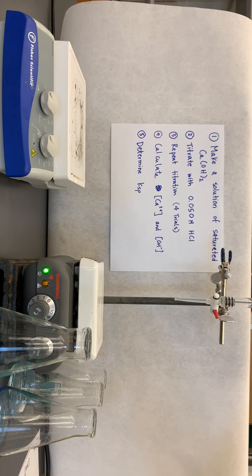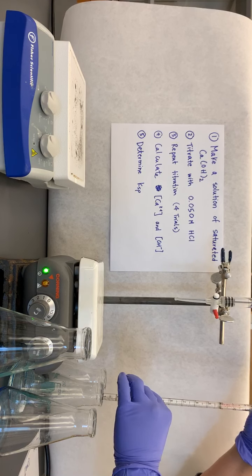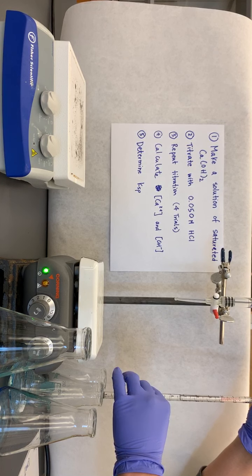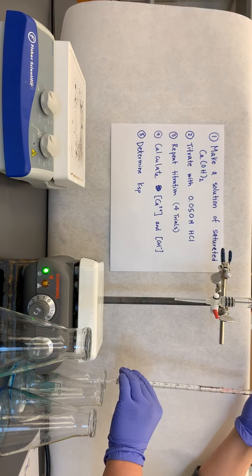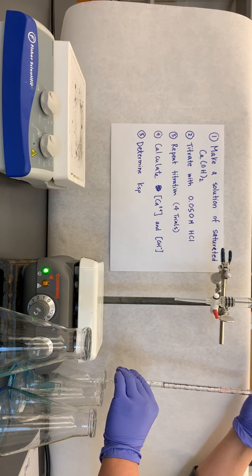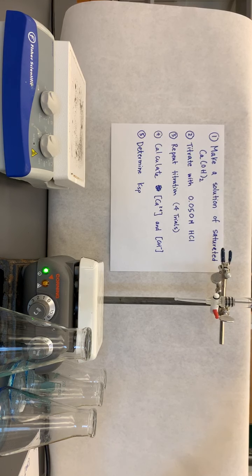My 5 mils there. And last but not least, okay, so I've got 5 mils in every single flask.